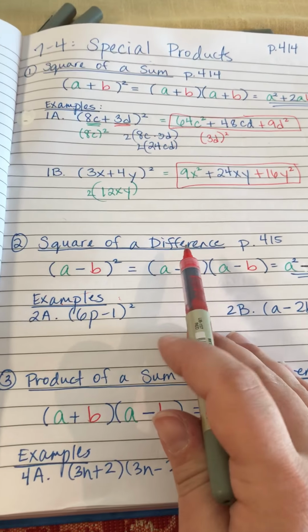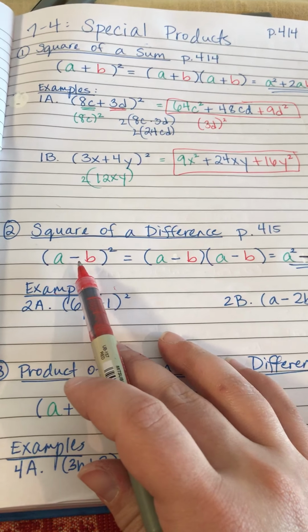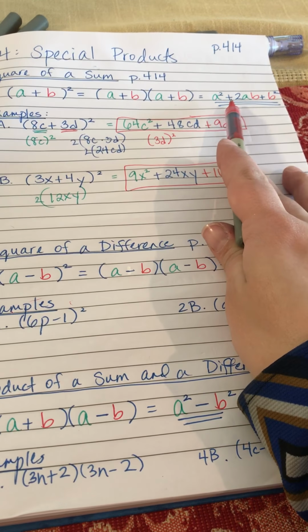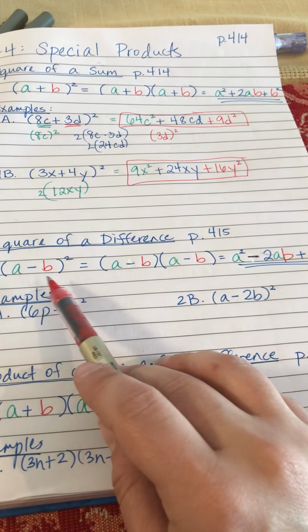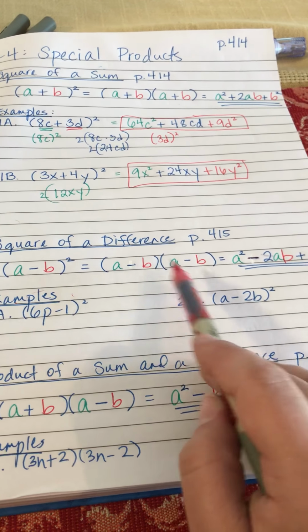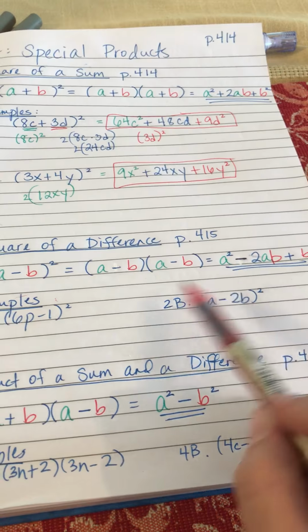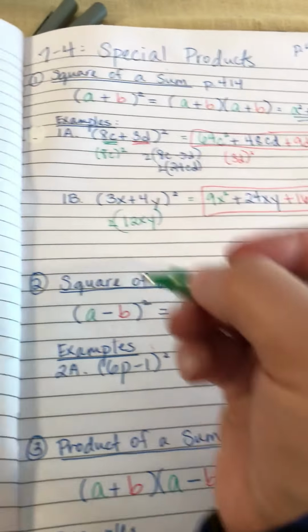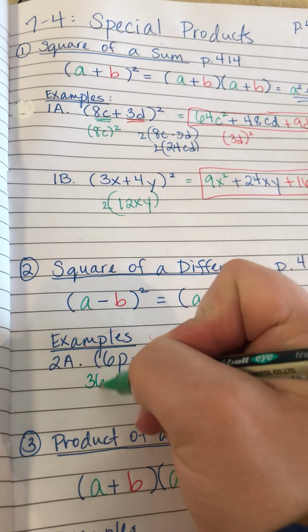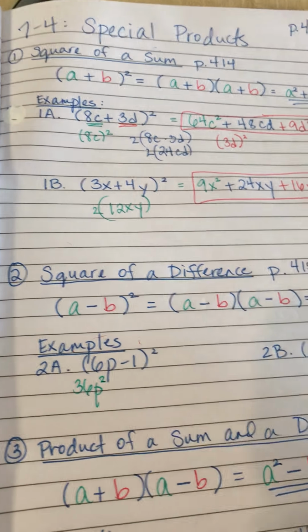The square of a difference is the same exact thing, except instead of a plus in the middle, it's going to be a minus. Okay, and when we expand it, there's 2 a minus b's instead. So same process, like I said, we're going to take the first term and square it. And so we would get 36p squared.